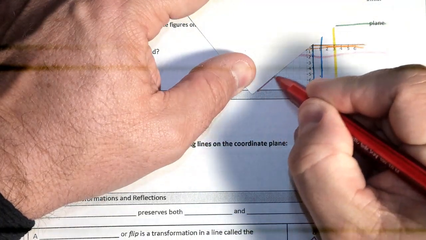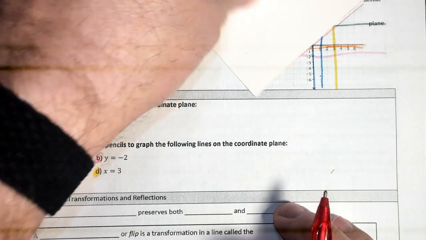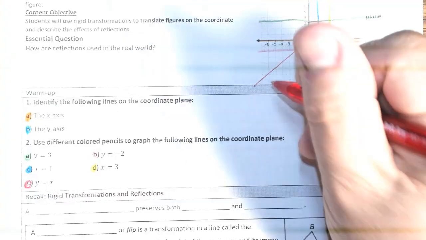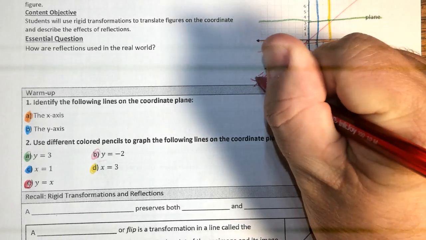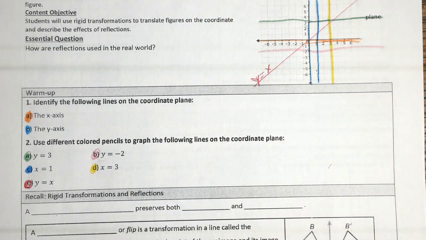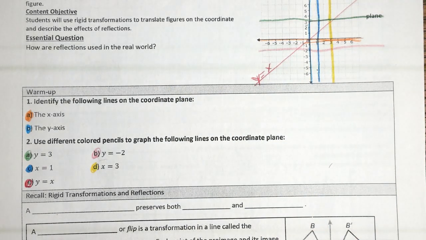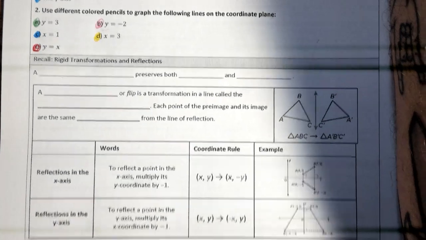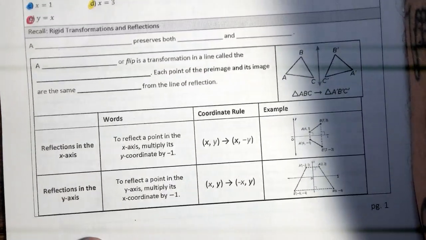It looks pink, but it's red. I'll just put y equals x so we can differentiate. Okay, moving on.